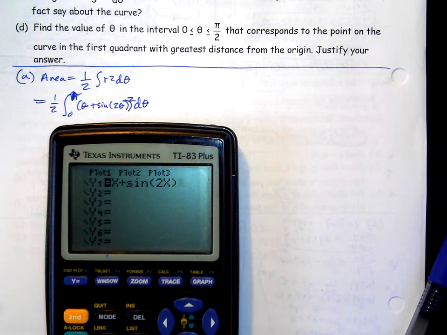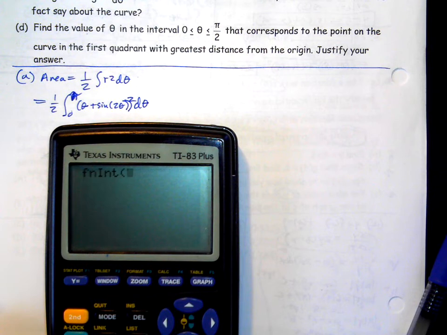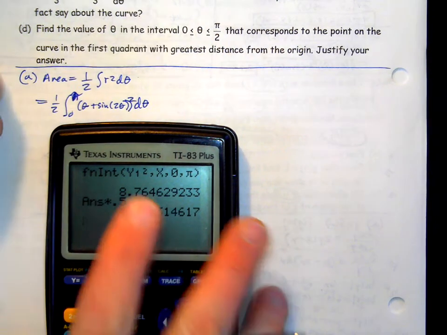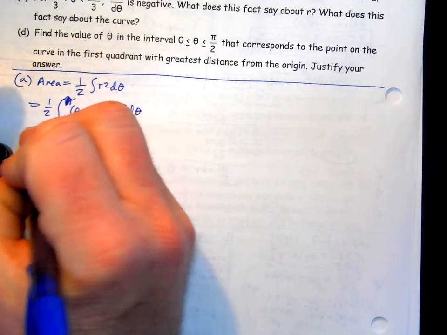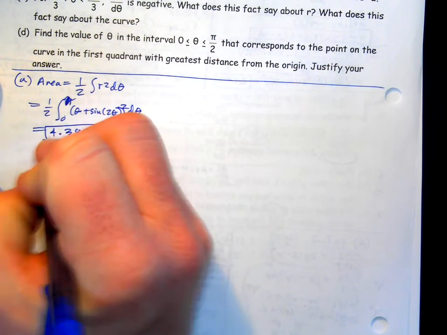So from the home screen, I'm going to go Math 9, vars function y1 has my r function squared, comma x, comma 0, comma pi, and then also don't forget the 1/2. So we've got to times it by 1/2. And that's our answer. It is 4.382, truncated to 3 decimal places.